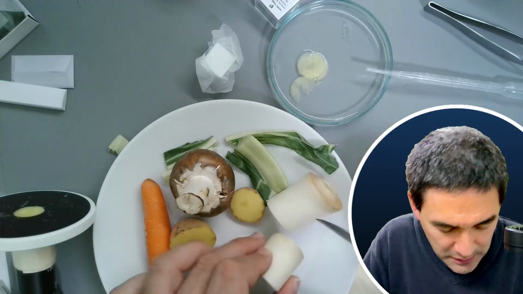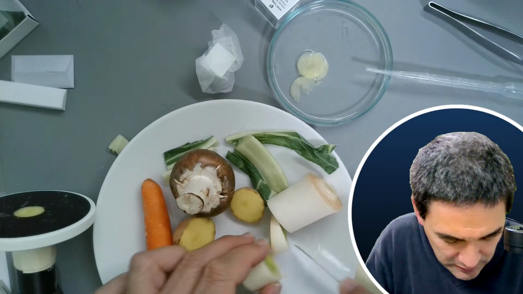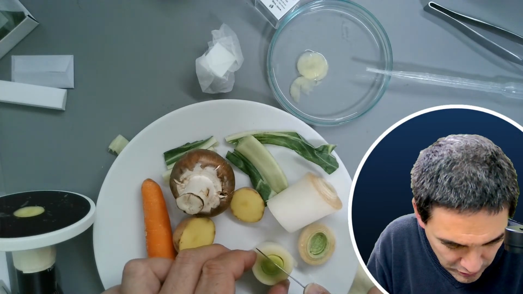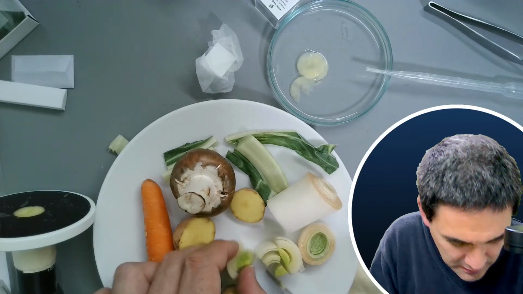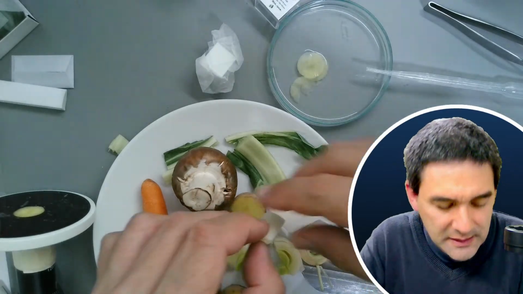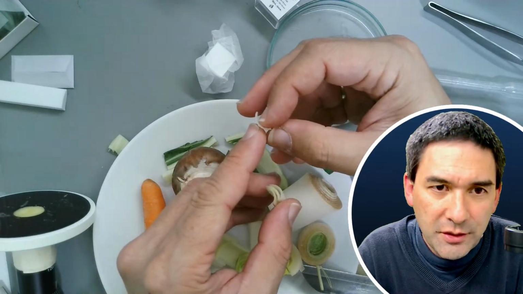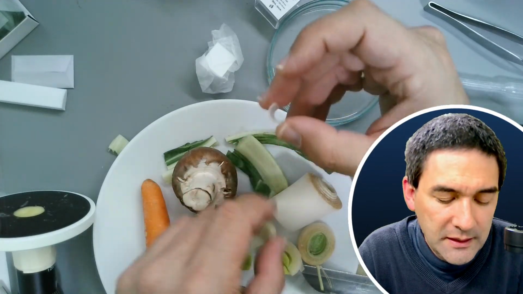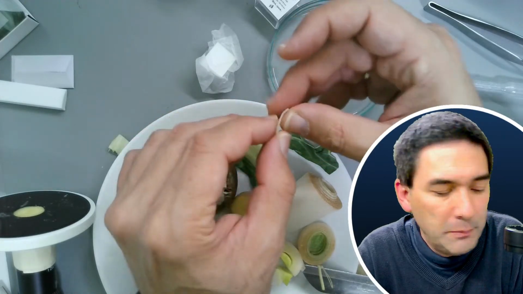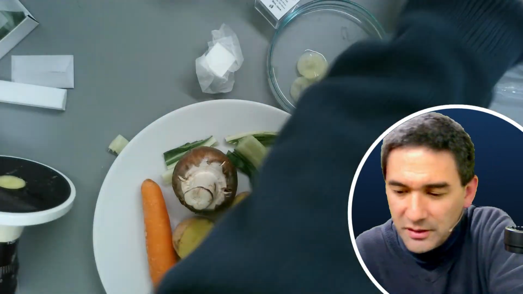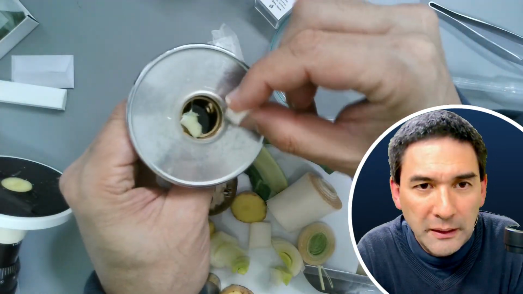Okay, so here it's a little bit more fresh. I'm just going to maybe cut it like this. And let's say that I want to get a cross section of this here. This is way too thin, really, to put it in here. You won't be able to properly clamp it down.